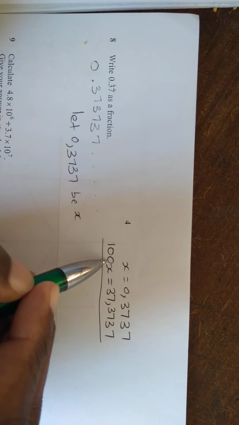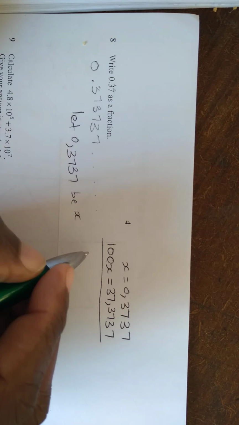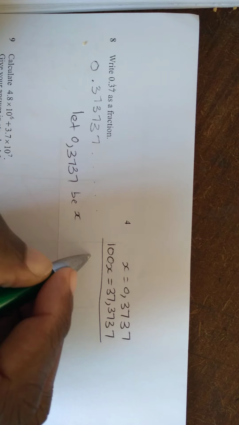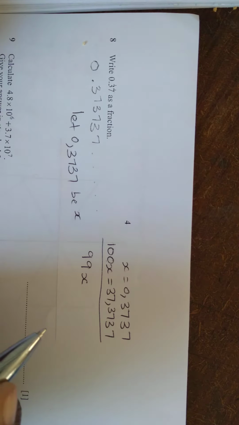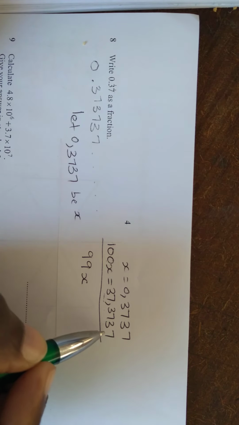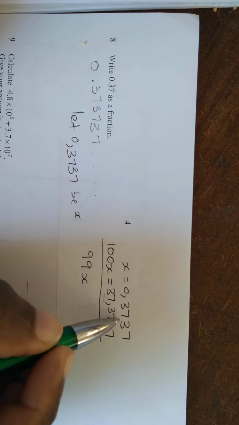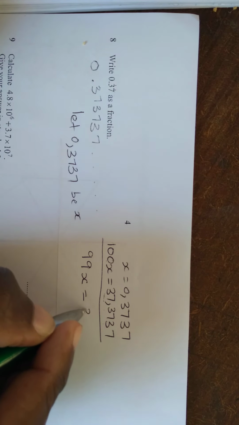So the next step is to subtract 100x minus x. If you subtract 100x minus x, you will get 99x. If you subtract 37.3737 minus 0.3737, you will get 37.